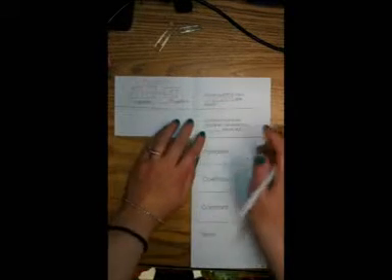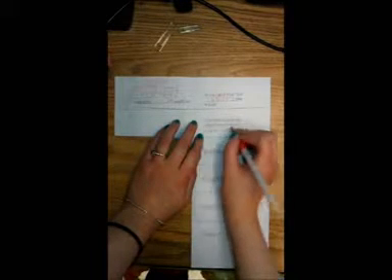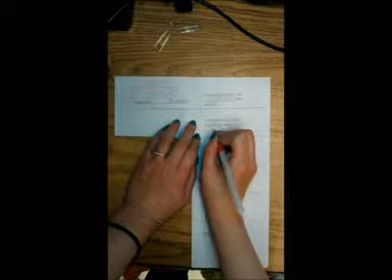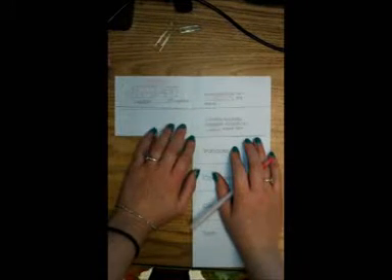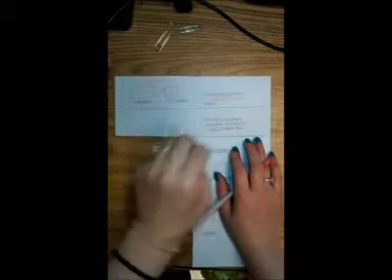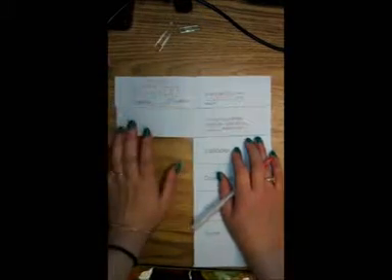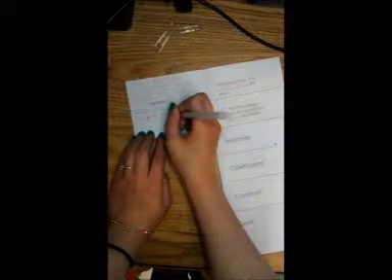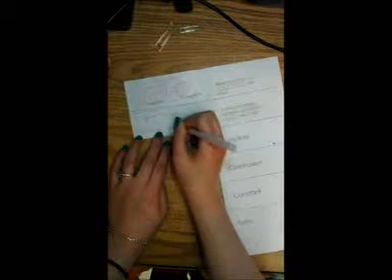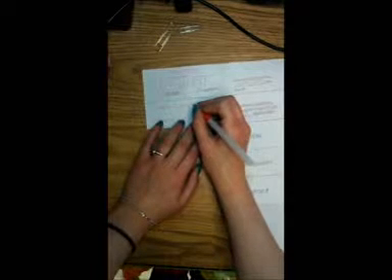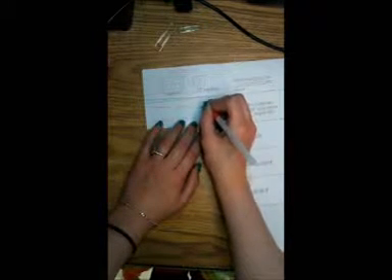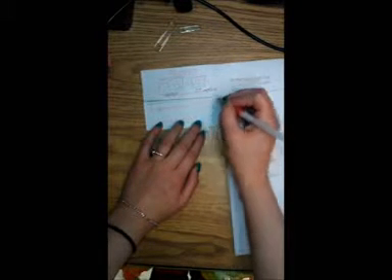Well, an expression contains numbers, variables, and operations, and has no equal sign. Okay? So there's two types of expressions. There is an algebraic expression and a numerical expression. An algebraic expression contains variables.